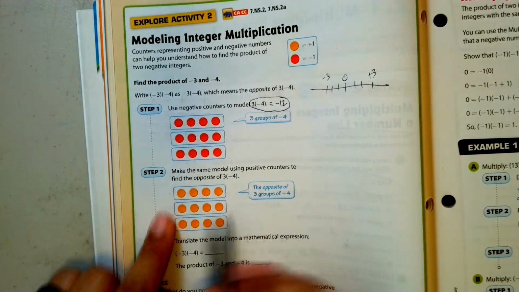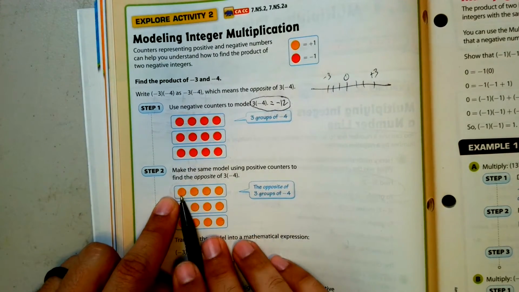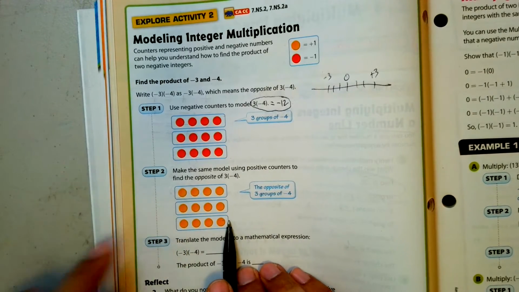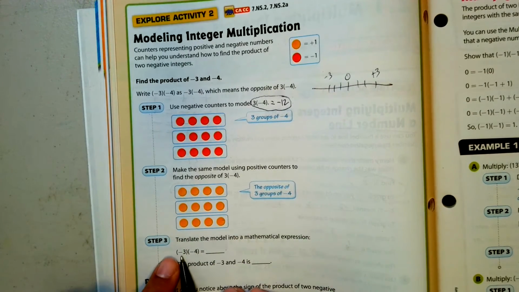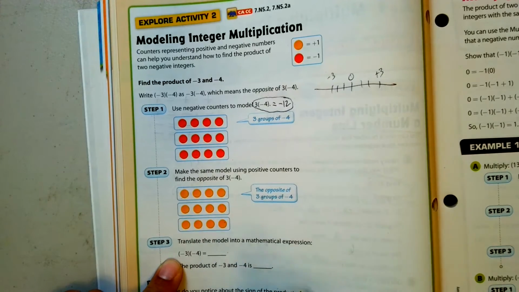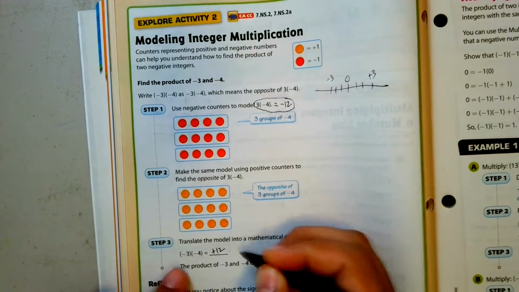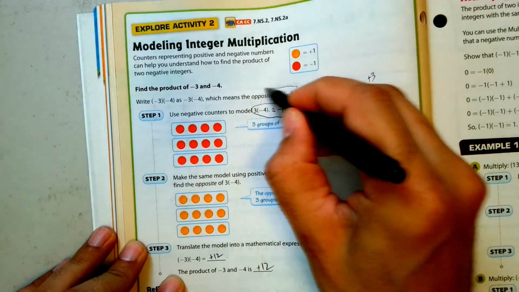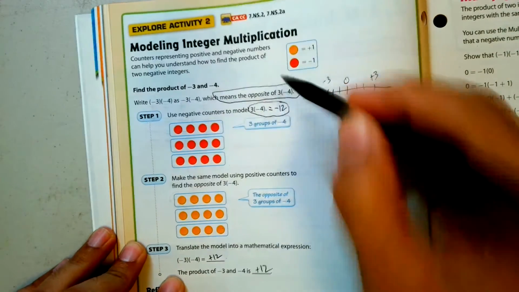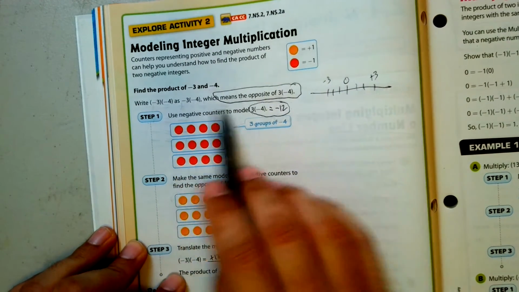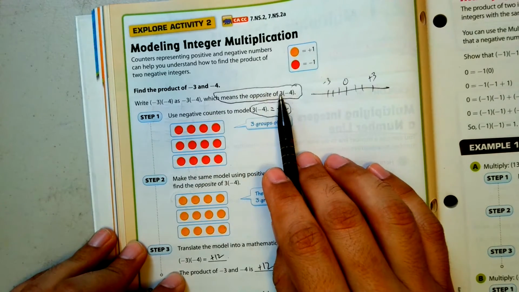Just flip them over. The opposite of negative is positive. So just flip those over, and what do you get? You get -3 groups of -4, which equals 12 positives. All right?